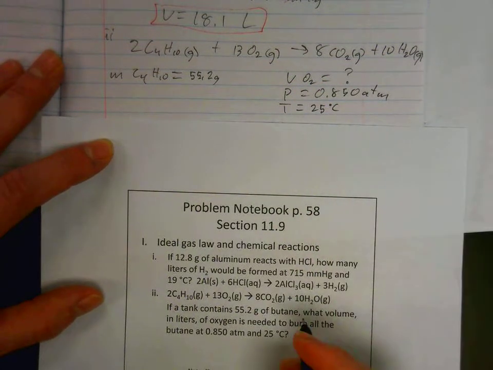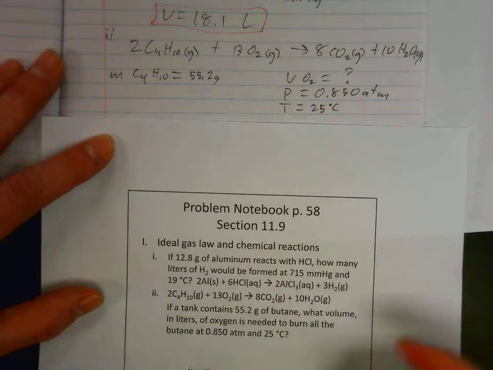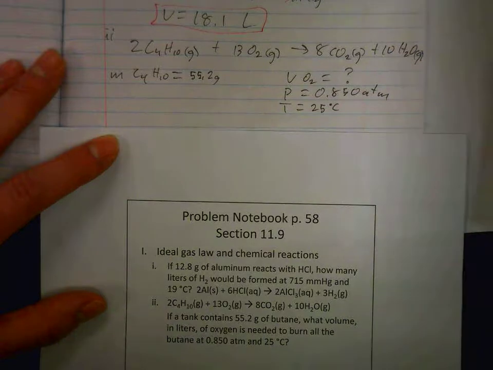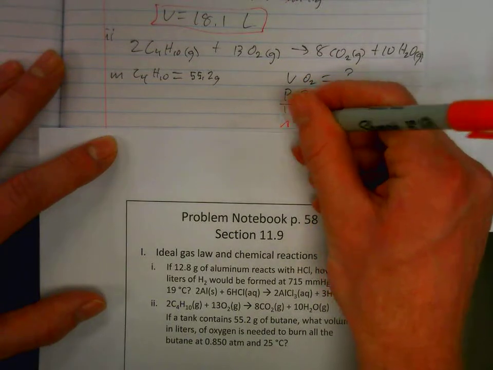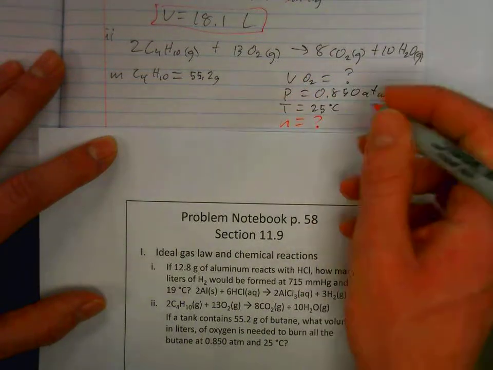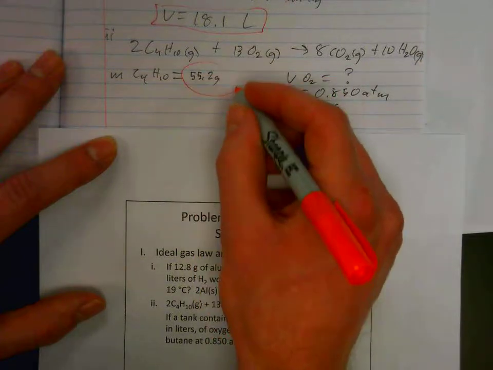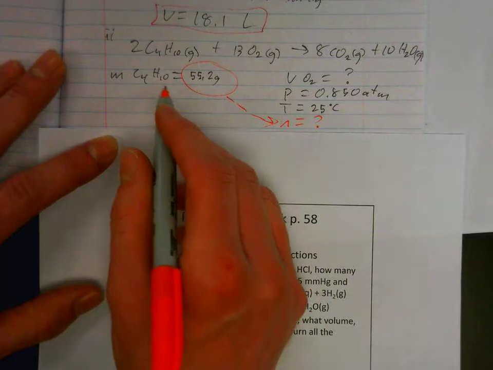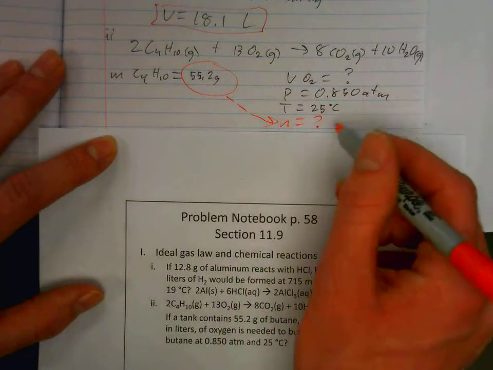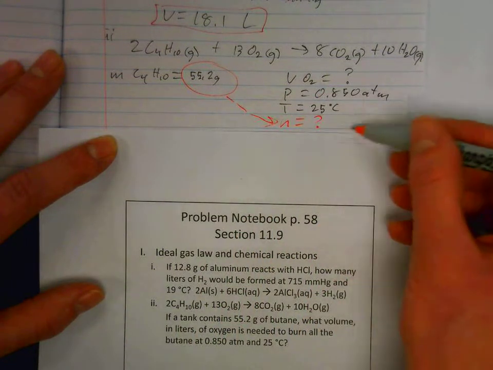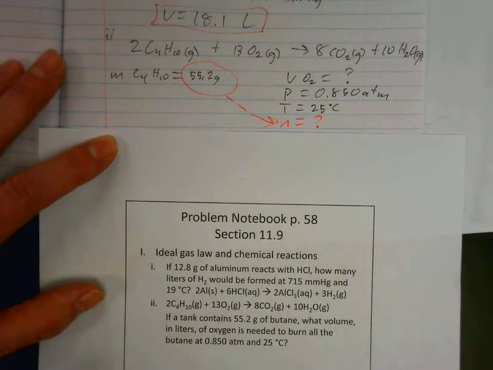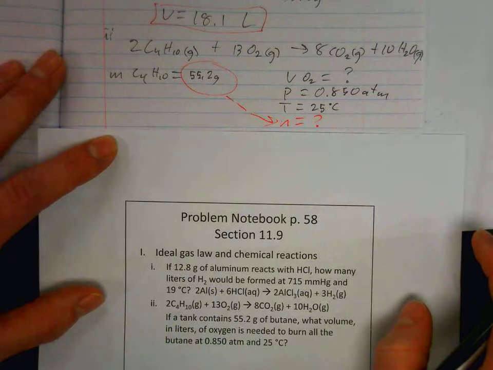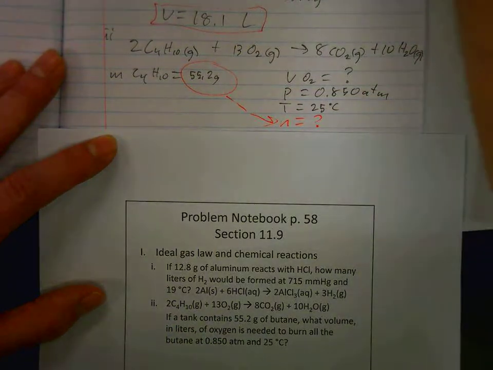And so once again, to solve this, we need to find moles, n. It is unknown, but we can find it by using the grams of the butane to figure out the number of moles of oxygen, and then we can figure out the volume of oxygen. So it's similar to the last problem. Let's not forget to convert our temperature values to Kelvin.